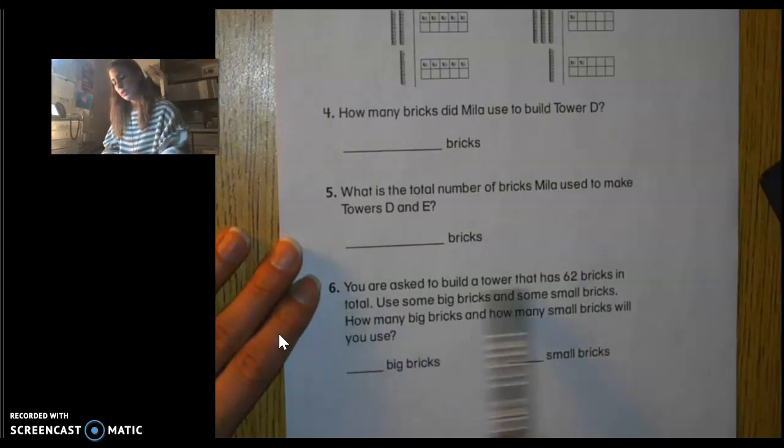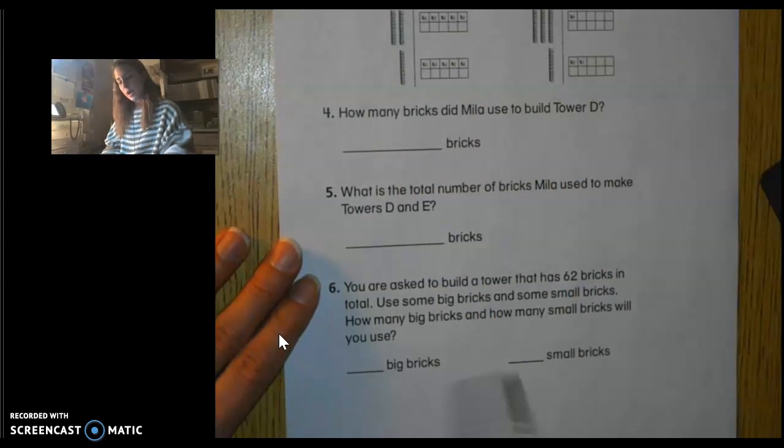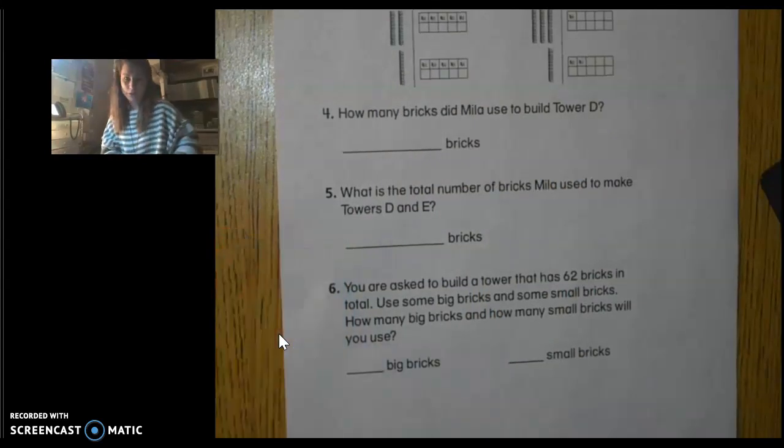Okay, so if you have 62 bricks, you need some big, like those tens, and some small, like those ones. How many big bricks and how many small bricks could you use? And there are quite a few different answers here. So think about how many big bricks, how many small bricks could add up to 62.